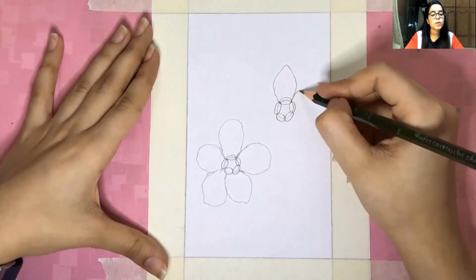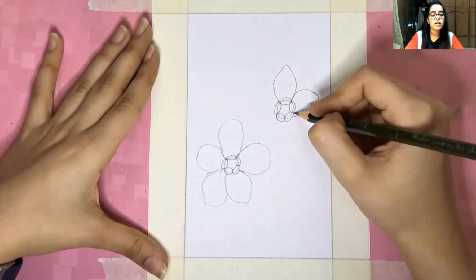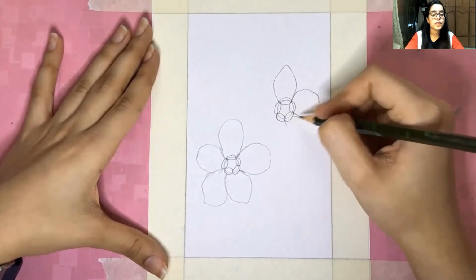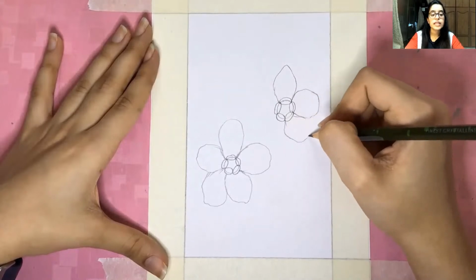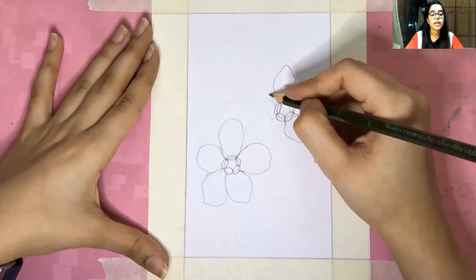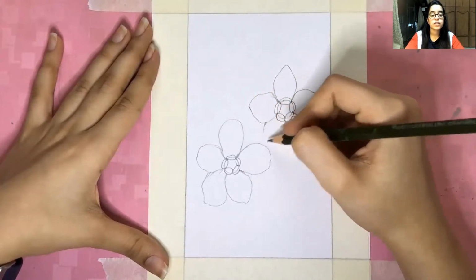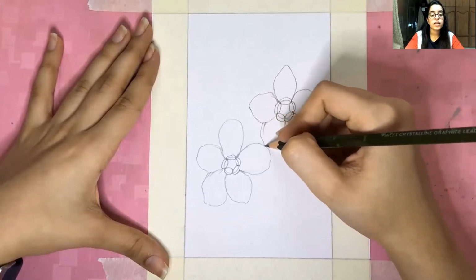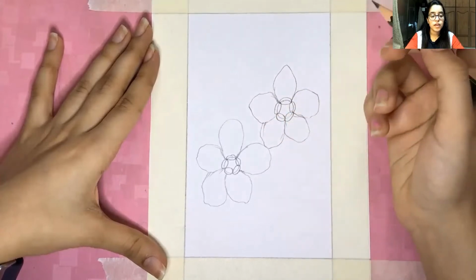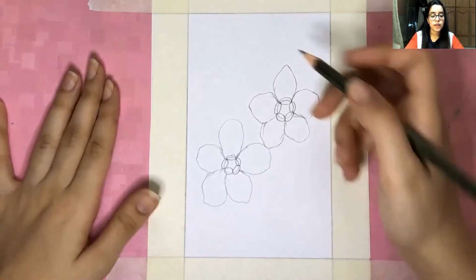We play with the shape of the petal, just rough petals. It need not be exactly perfect in terms of size, but make sure that your flowers have only 5 petals. So that's the 4th petal, and now the 5th petal. Okay, so I've drawn two of these flowers now.